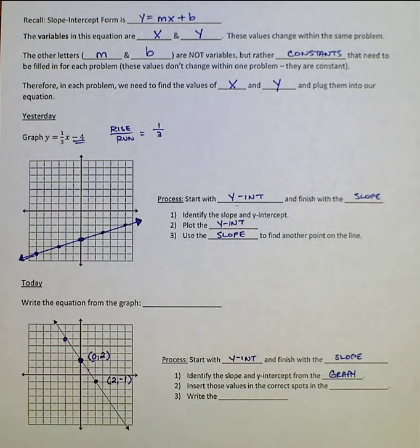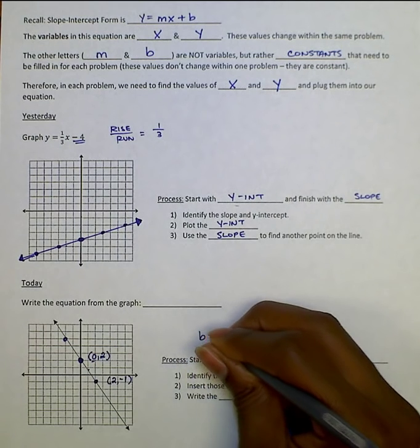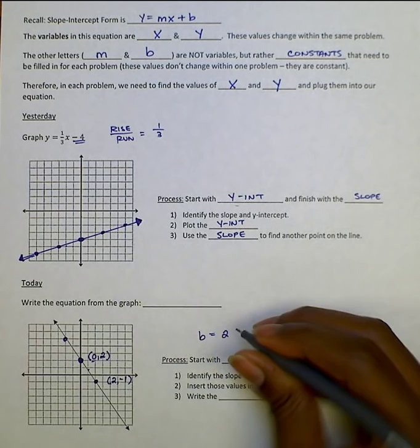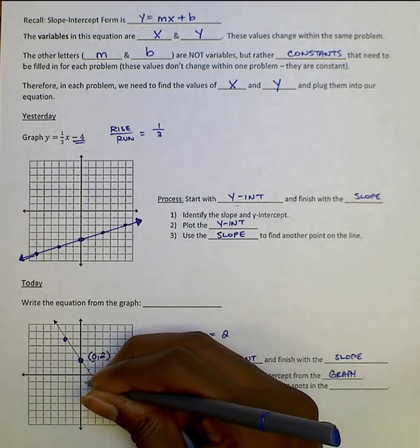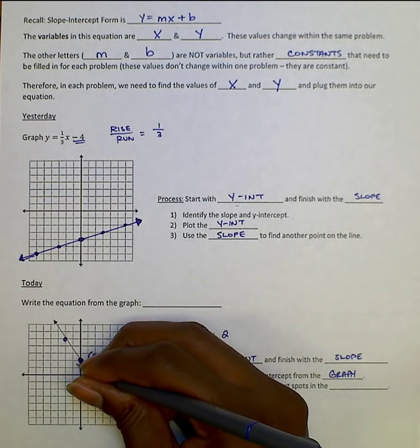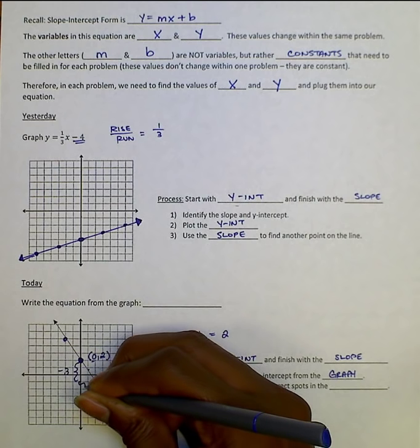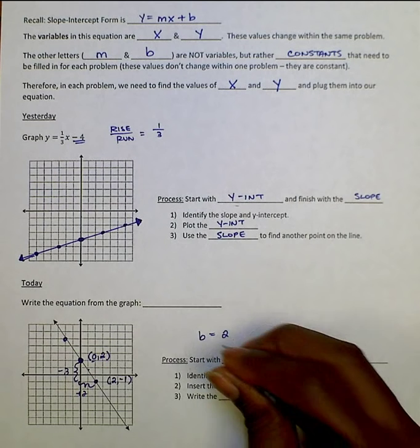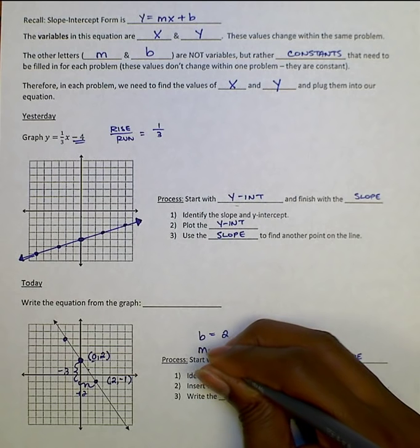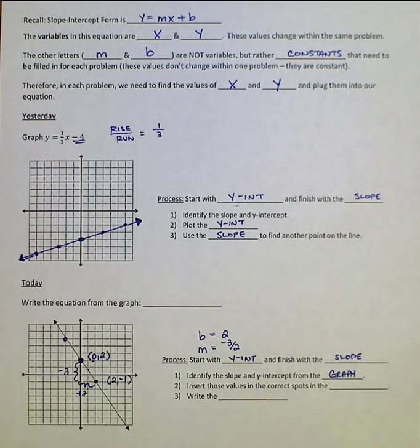I now have my y-intercept, b, which is 2. I need to find my slope. It goes down 1, 2, 3, and goes over 2. So down 3, -3, to the right 2, +2. And so my slope will be -3 over 2.